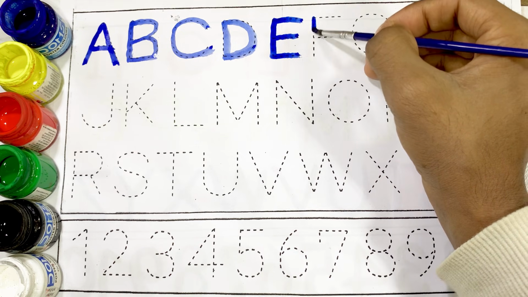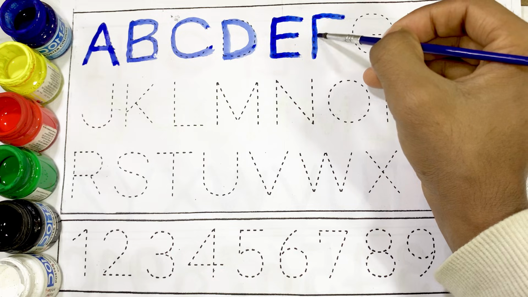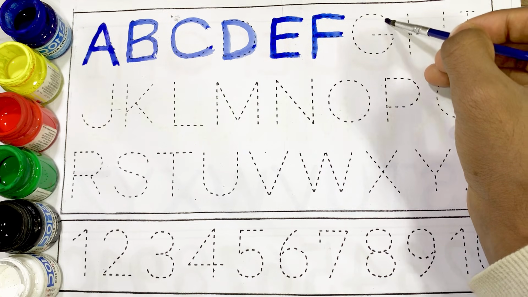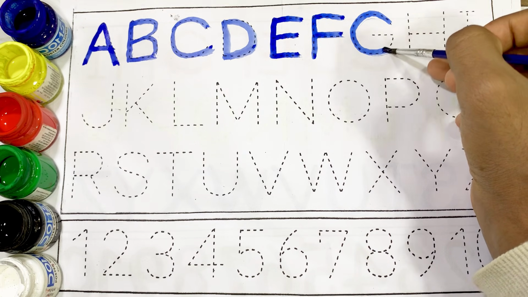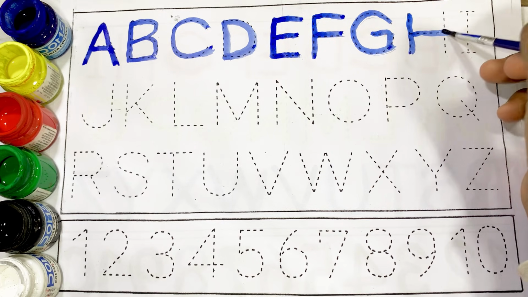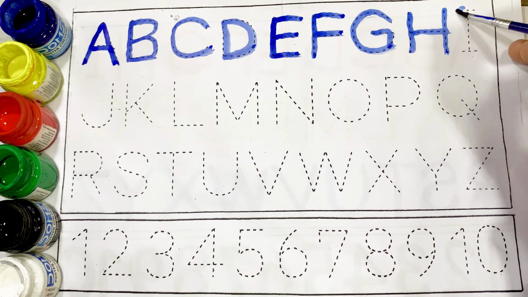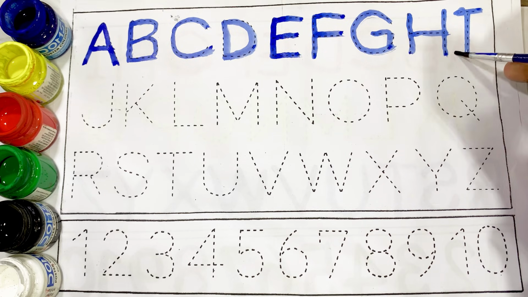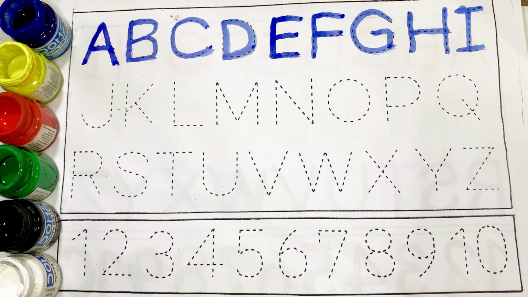This is F. F for fish. This is G. G for God. This is H. H for helicopter. This is I. I for ice cream. Kids, now J. The alphabet J.